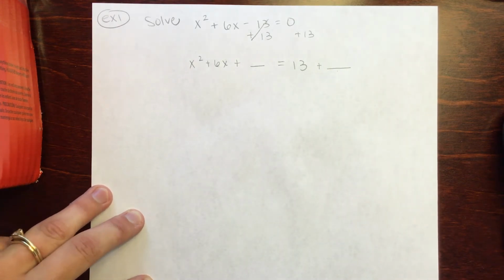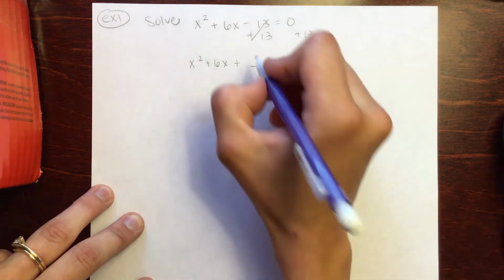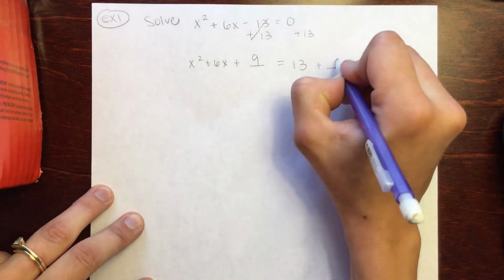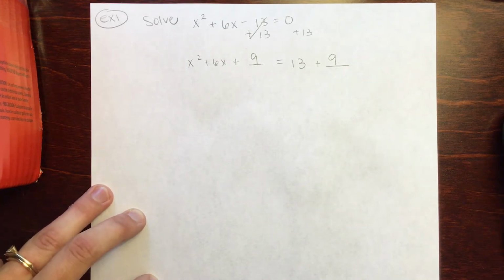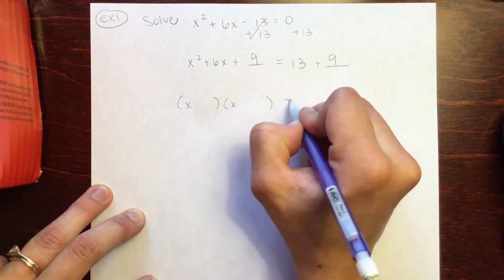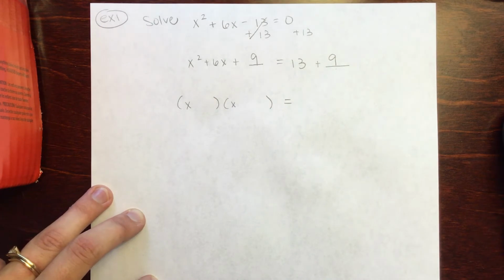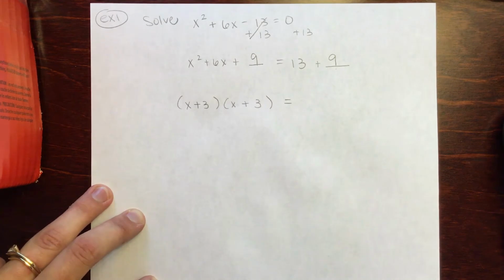Okay, so let's fill it in with something that'll make that left-hand side easy to factor. What should we use? Let's use a 9. Okay, I put a 9 there, I put a 9 there. Side note, just think to yourself off to the side, let's factor x squared plus 6x plus 9. Okay, we need to come up with 2 numbers that multiply to 9 and add to 6. Oh, 3 and 3. 3 times 3 is 9 and 3 plus 3 is 6.